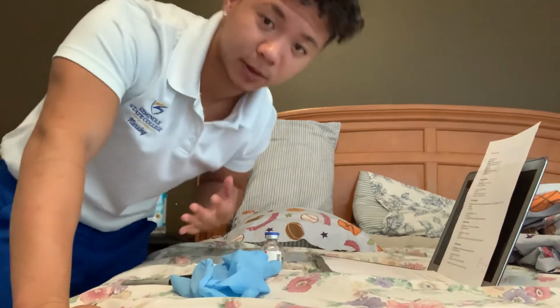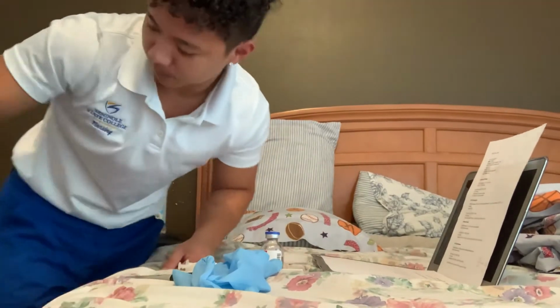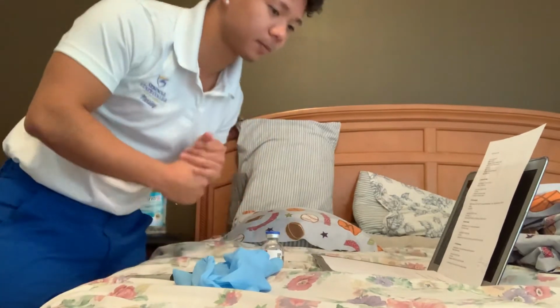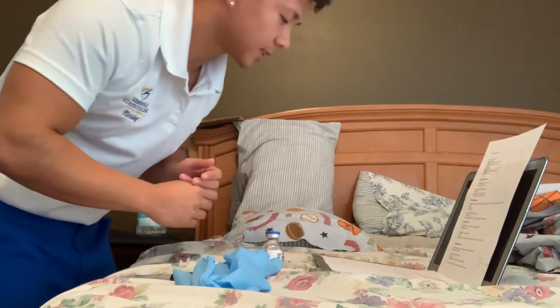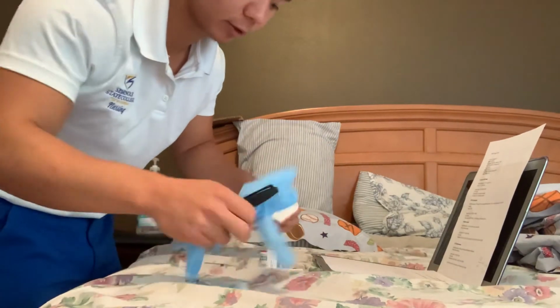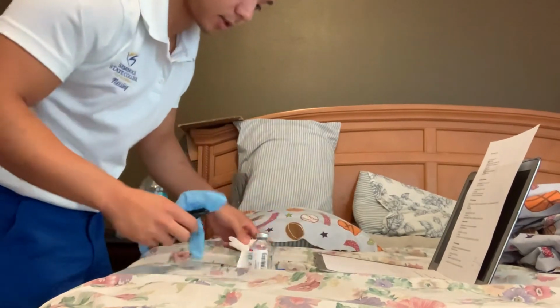I'm just going to verbalize my sharps bin later when I dispose of the needle, but I don't have one here. So the next thing to do, I'll collect my material, go to the patient's room, and bring my EMR to the patient.